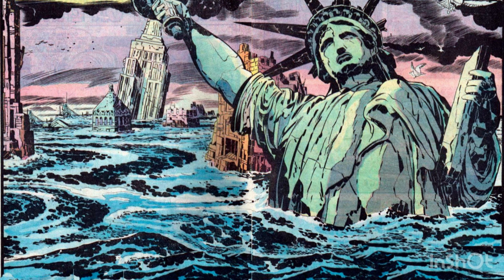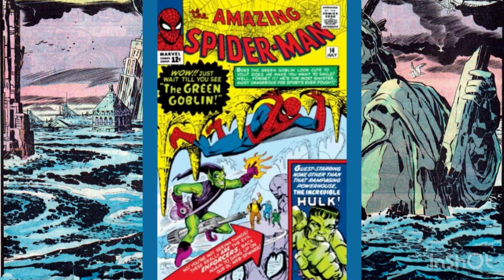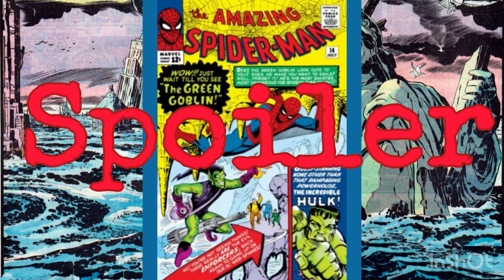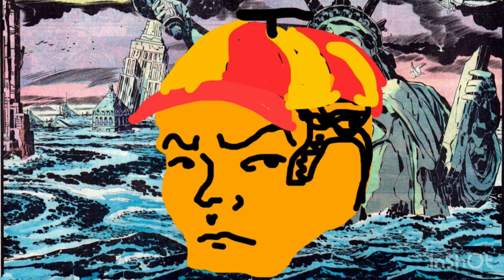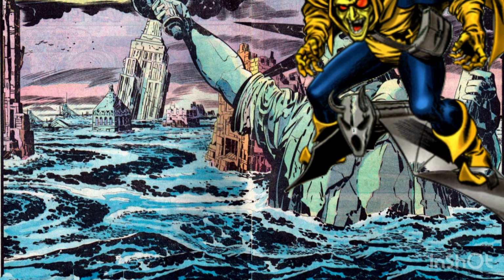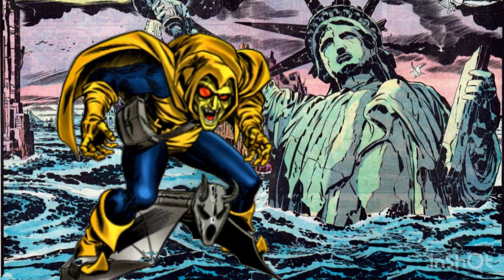You can probably guess that the dynamic duo, Steve Ditko and Stan Lee, created the Green Goblin. He first appeared in The Amazing Spider-Man number 14. And a little spoiler warning, Norman Osborn is the Green Goblin. And Harry becomes him too later. And there's also the Hobgoblin, which is a completely different guy, but let's not get into this.